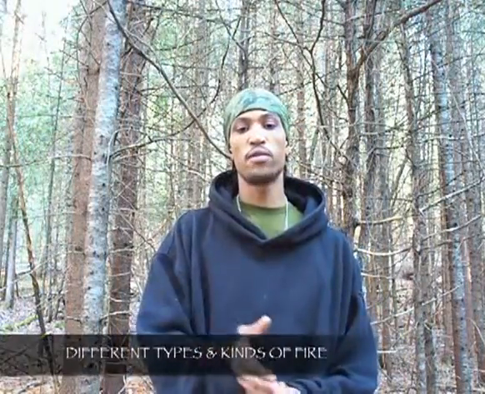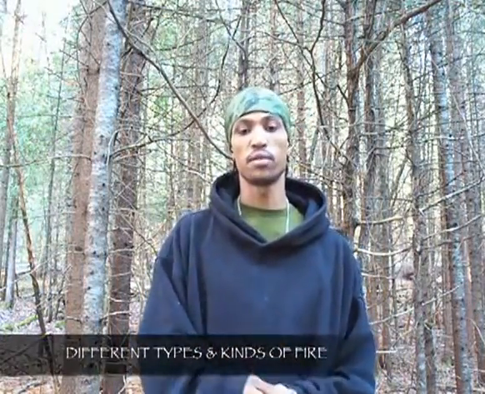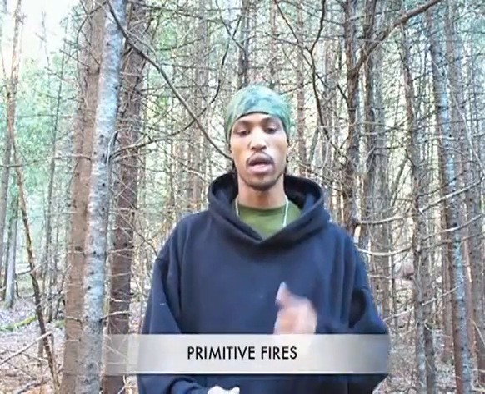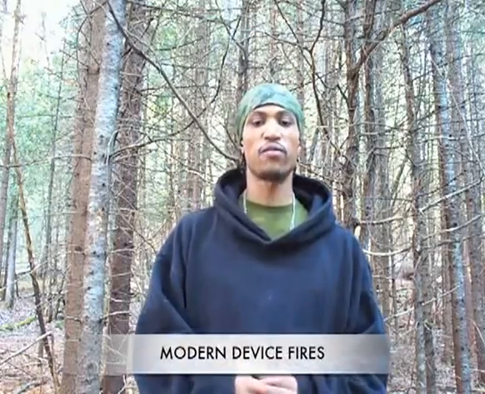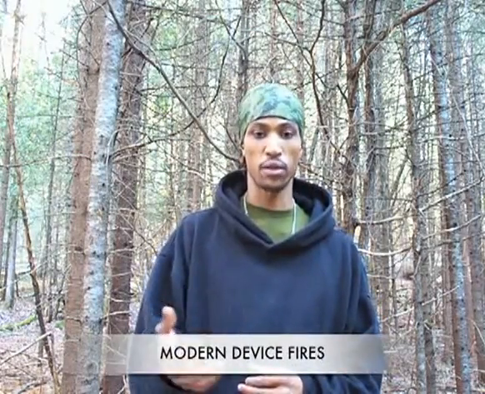Now the different types of fires narrow down to 3 different kinds, which are natural fires, primitive fires, and modern device-made fires. So natural fires include things like lightning and trees that fall down on each other that create coals that can ignite on the forest floor. There's primitive fires, which include compression fires, friction fires, and percussion fires. And modern device fires include things like matches and lighters and blowtorches and things like that.